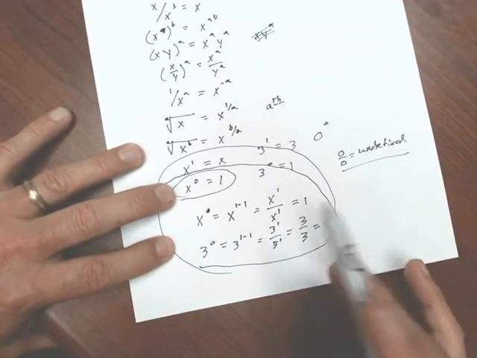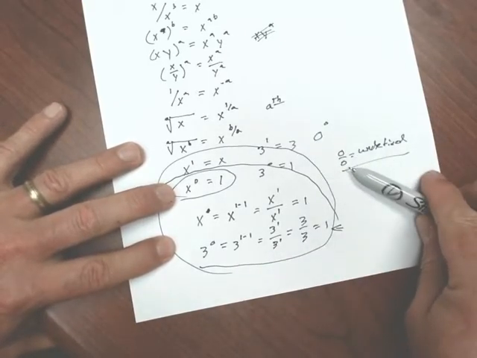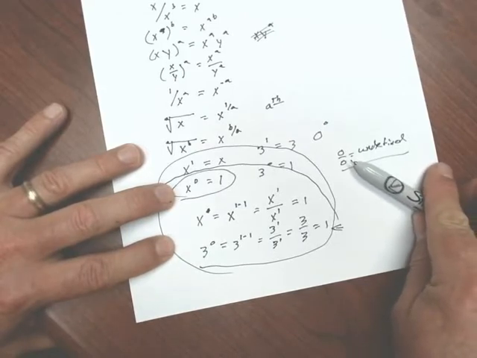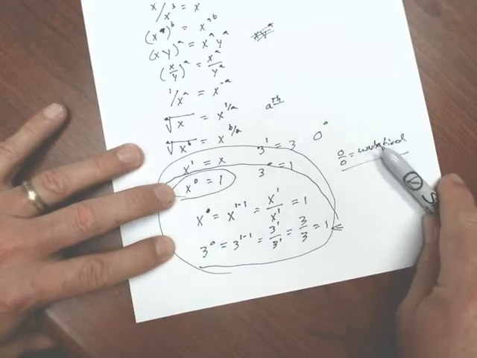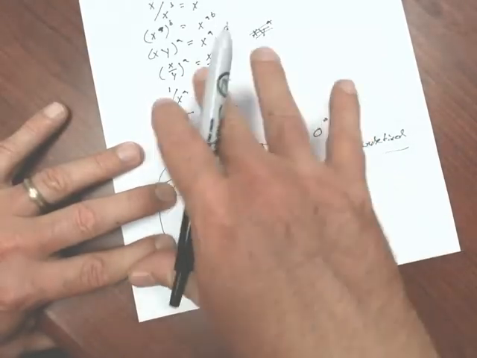Because you can't divide by 0. Using this rationale, we would have to be able to rewrite 0^0 as 0 over 0, and that's undefined. That's unsolvable.